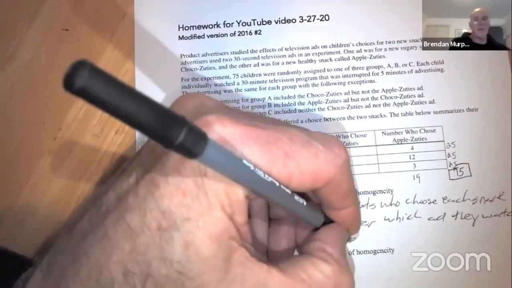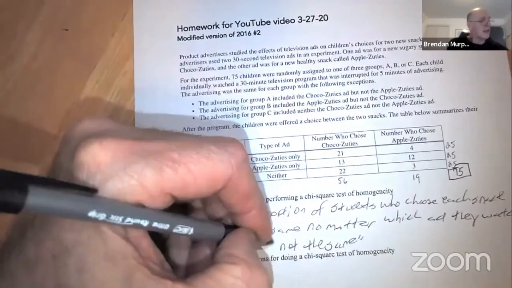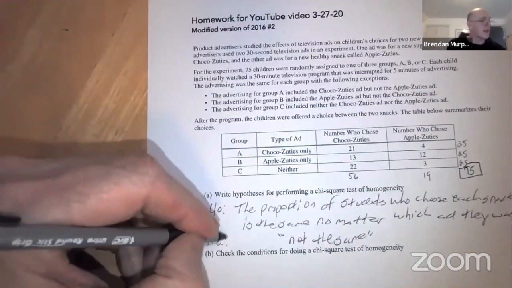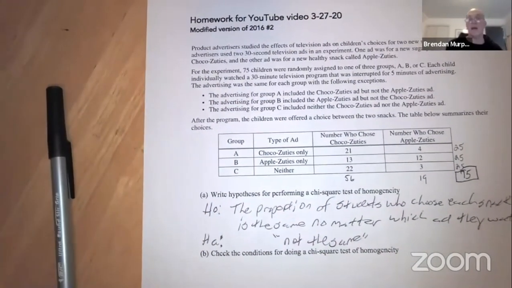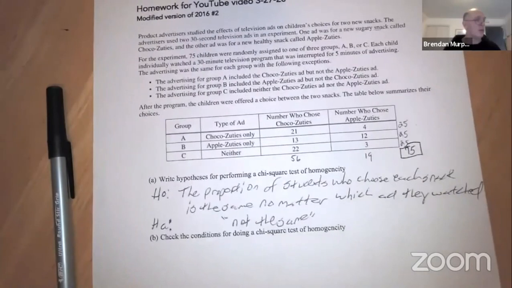For the sake of time in my lefty writing here, I won't rewrite the alternative, but it's basically the same thing as I wrote in my null. Now we think they're the same, and in the alternative, we think the proportions are not the same. And that's really what this test is designed to do.